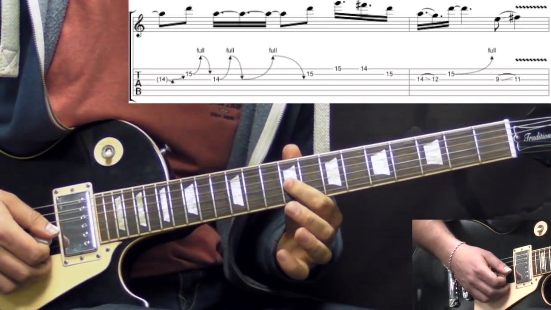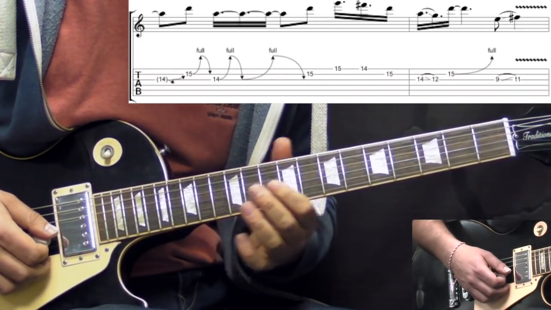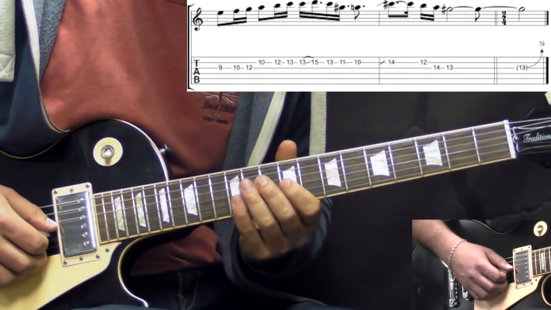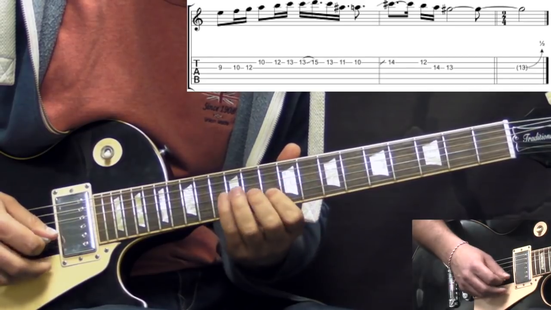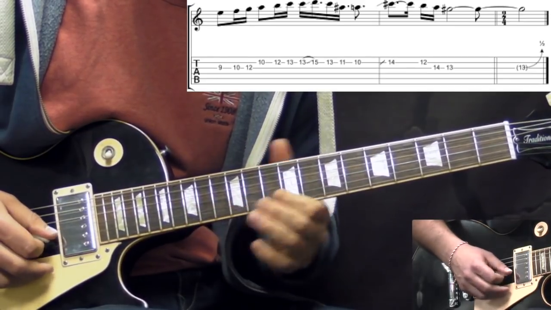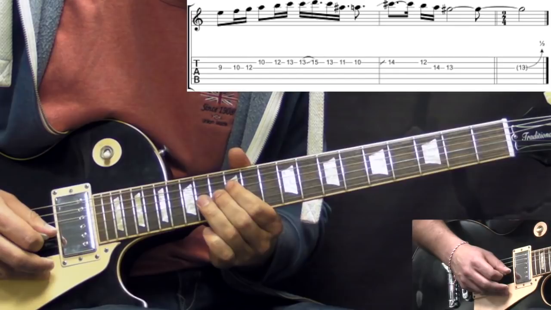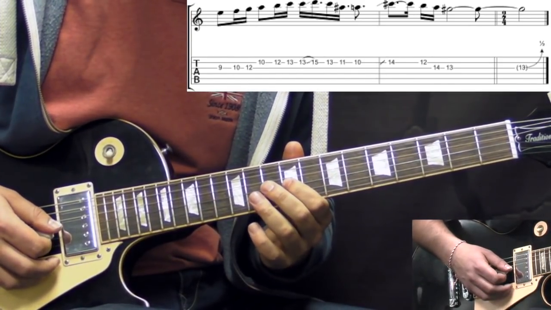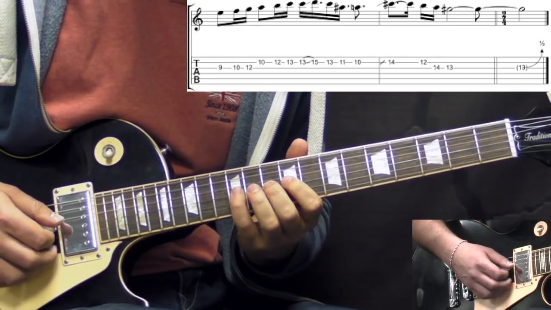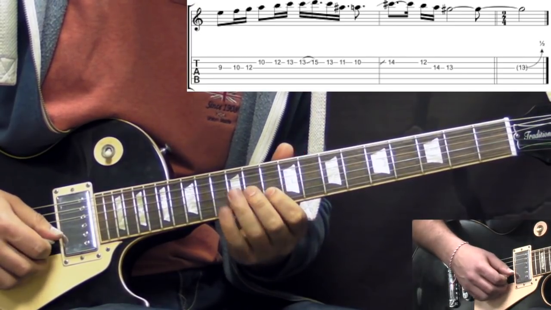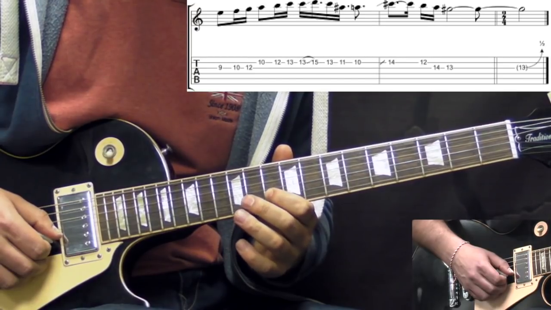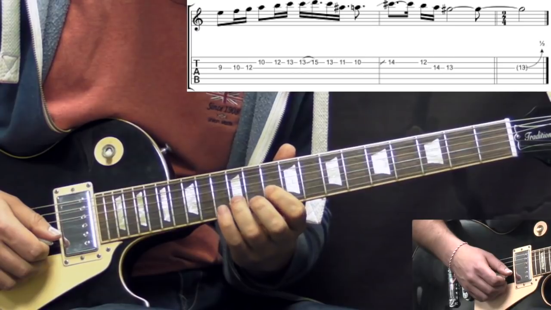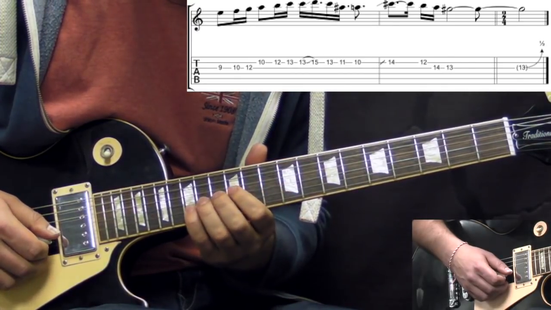and then we have a slide from 9th fret to 11 on the G string, add some vibrato, and then we have the last round, which is going to go like this. So it starts off on the G string, 9th fret, going 10 to 12. Then we go onto the B string, it's 10th fret. So we go 10, 12, 13, slides up to the 15.